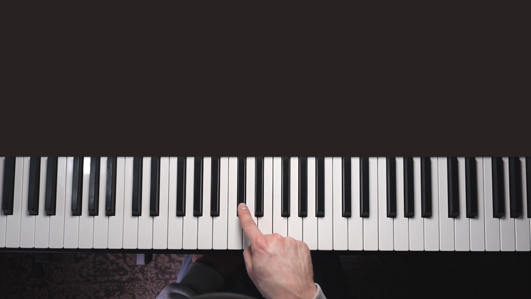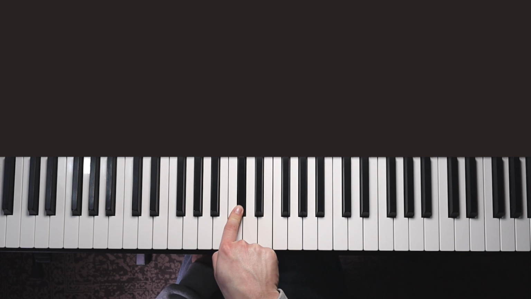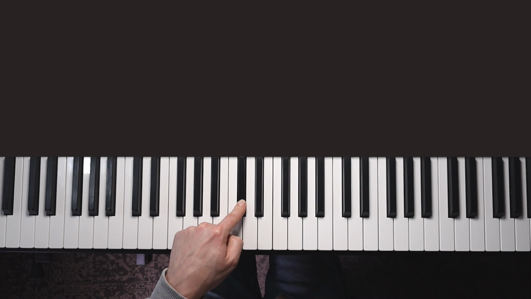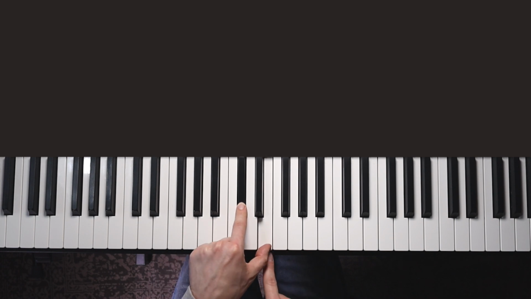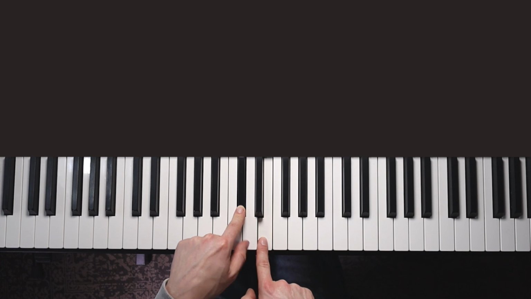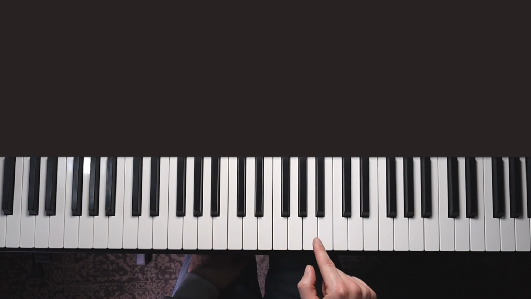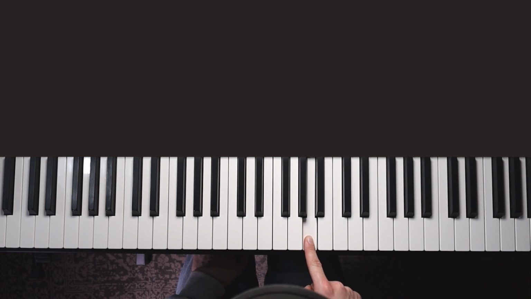Let's do C sharp and a minor third above. Okay, so you should have E, and that's 1.5 whole steps above. Let's do A and a minor third below.